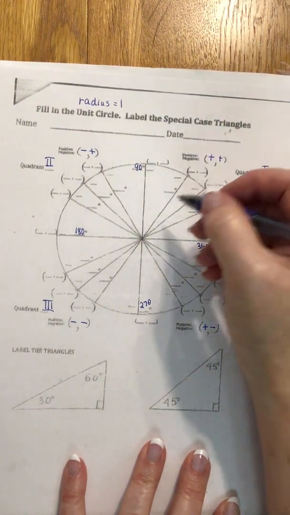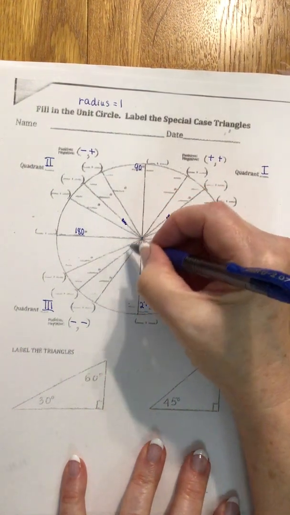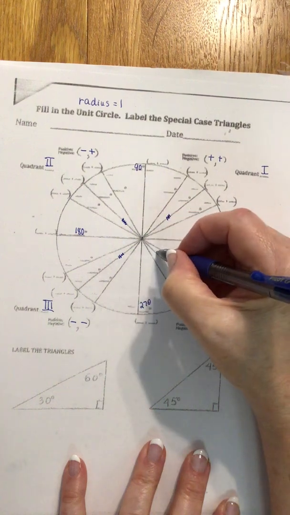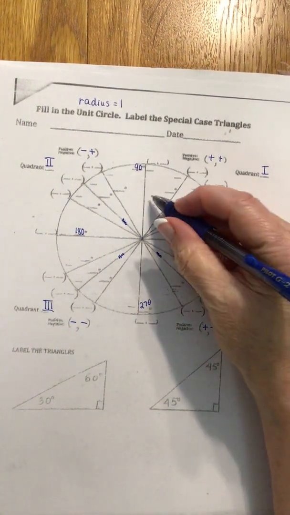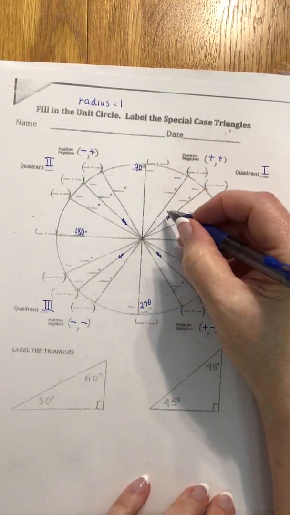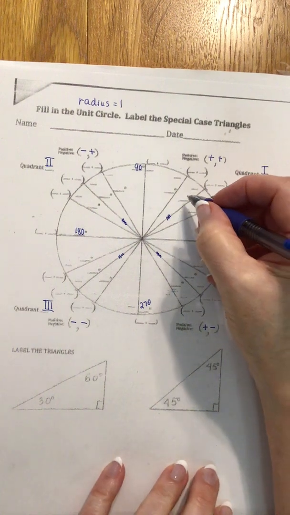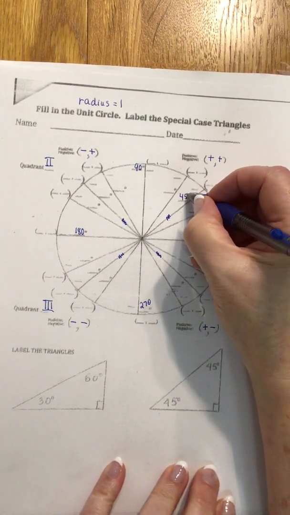The next thing we're going to do is put a little squiggly line on this middle one. So we know that if from here to here is 0 to 90, this is going to cut it into 2 pieces. So each of those pieces is going to be 45 degrees. So here's 45 degrees for this one.